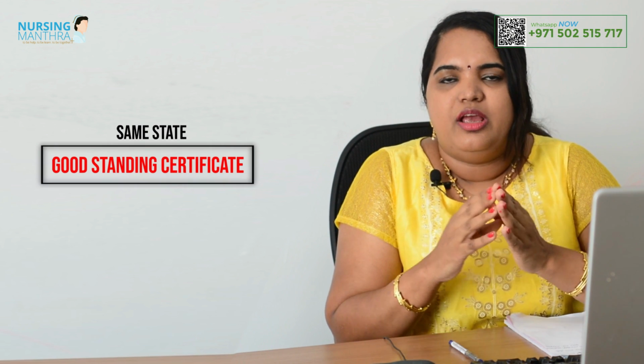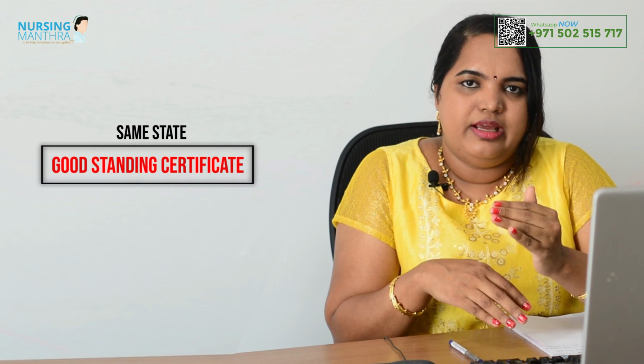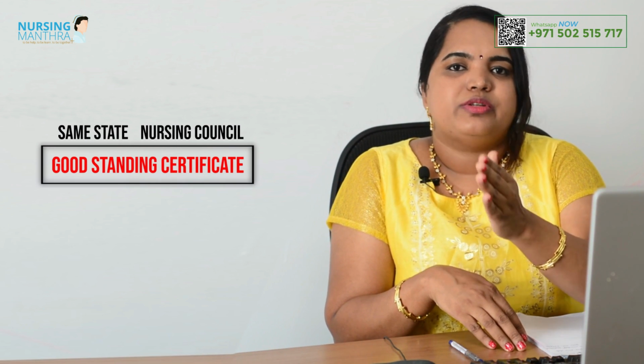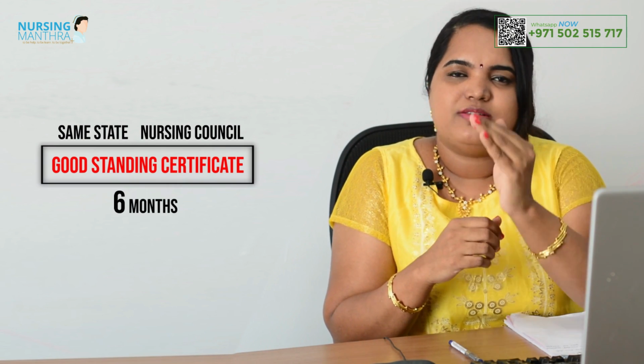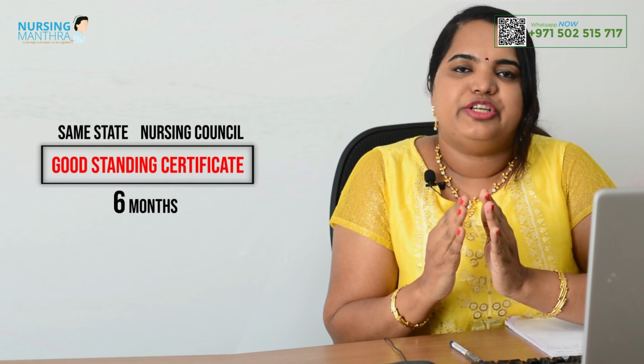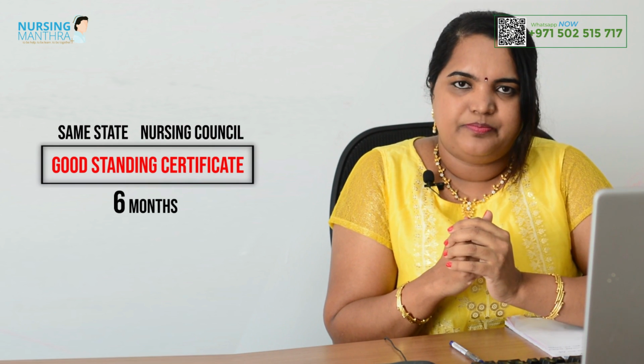Next document is the good standing certificate. From where do we have to get the good standing certificate? Where you have the registration. So if you are working in Delhi and you have the Delhi Nursing Council registration, you should provide the good standing from the Delhi Nursing Council. Good standing certificate validity is 6 months. So from the issue date, 6 months is the validity for the good standing certificate.